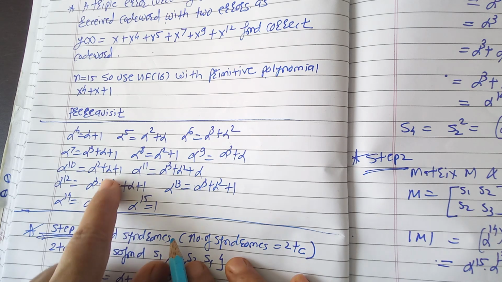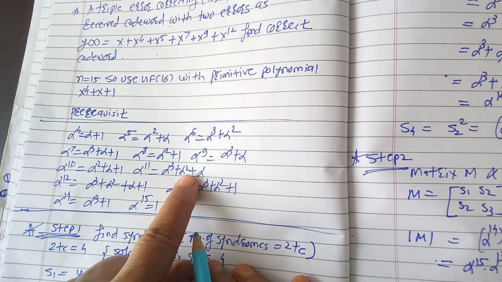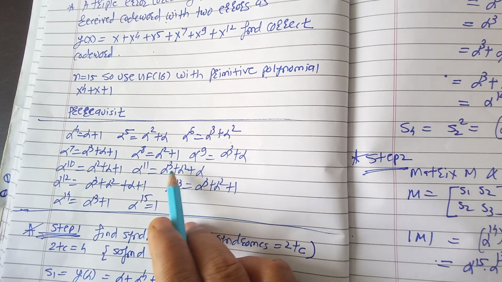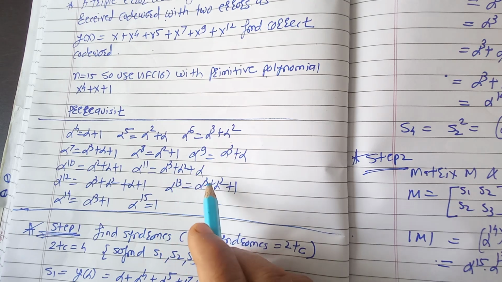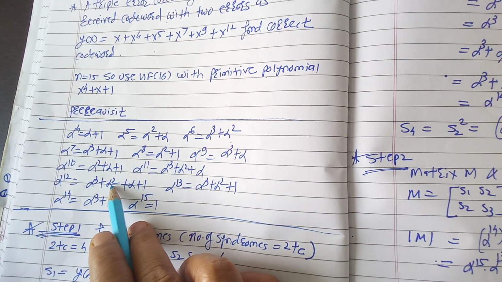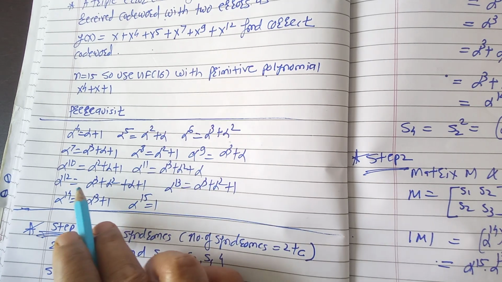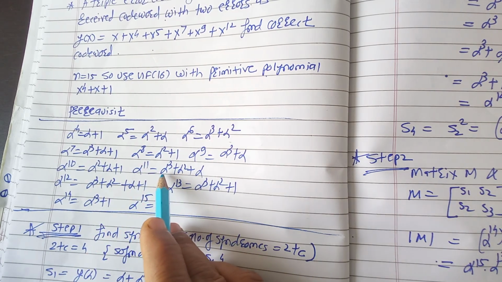Suppose alpha cube plus alpha square plus alpha, alpha cube cancels, alpha cube cancels. So alpha cube plus 1 is needed.